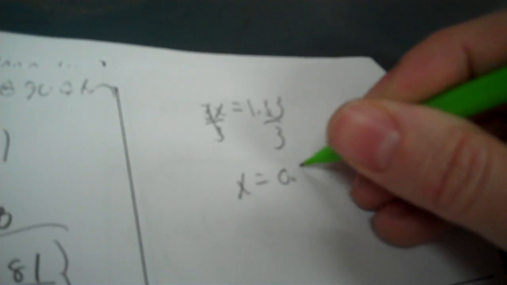Okay, 1.33. Don't forget to divide by 3 though. And that's 0.4 repeating, 1.33 divided by 3. 0.44.